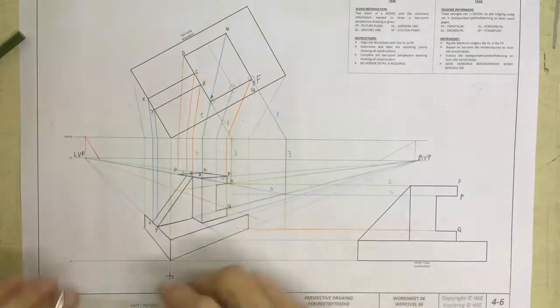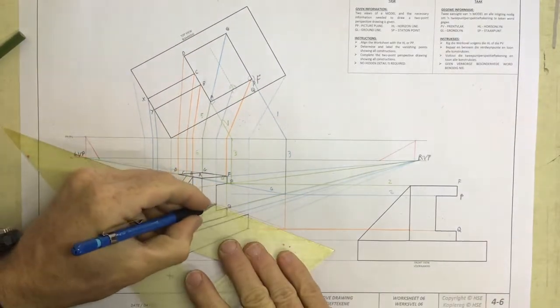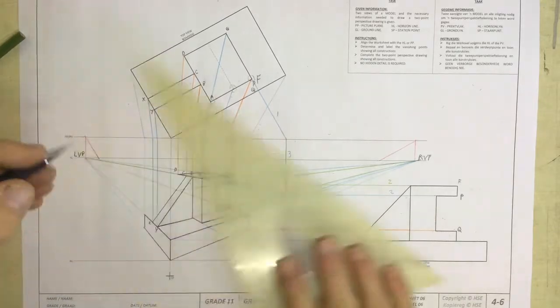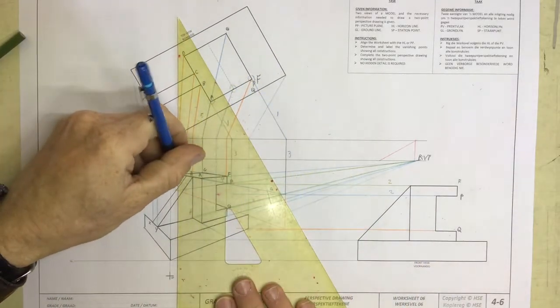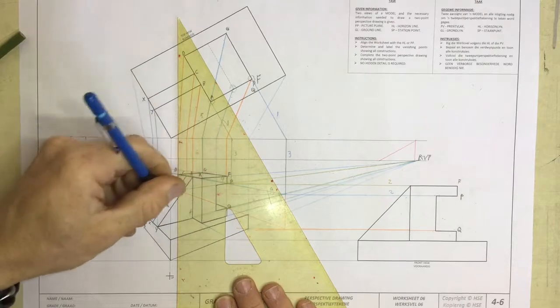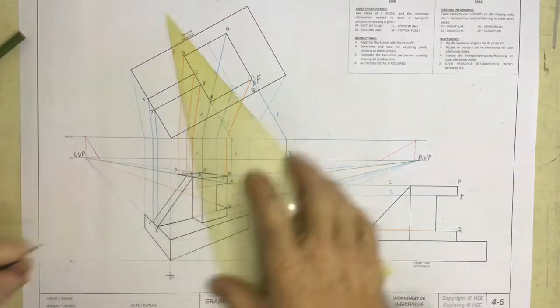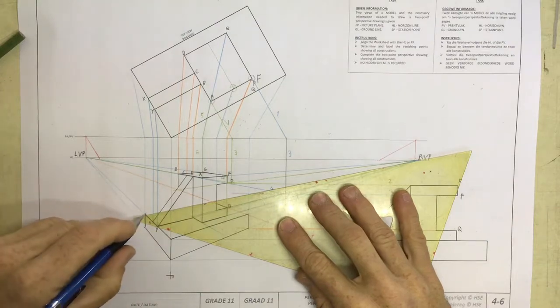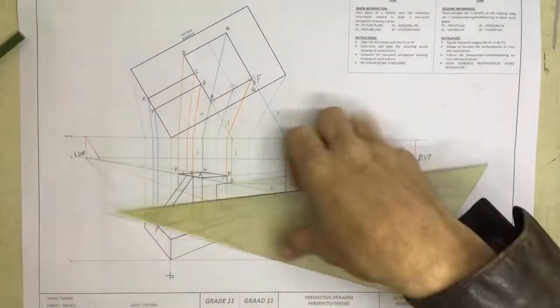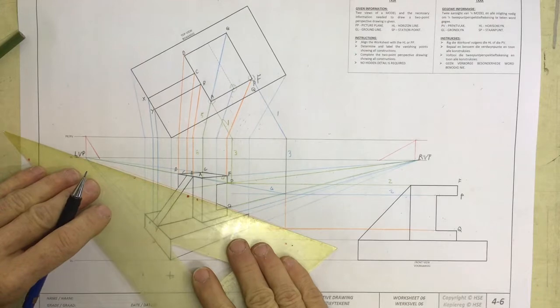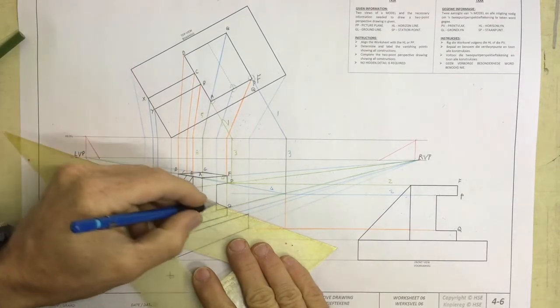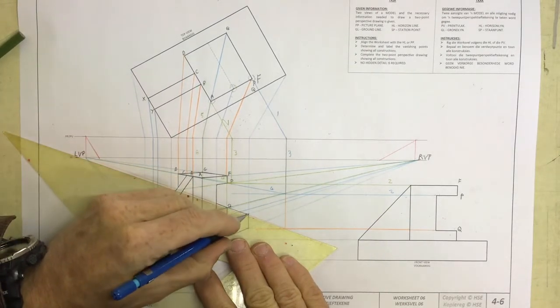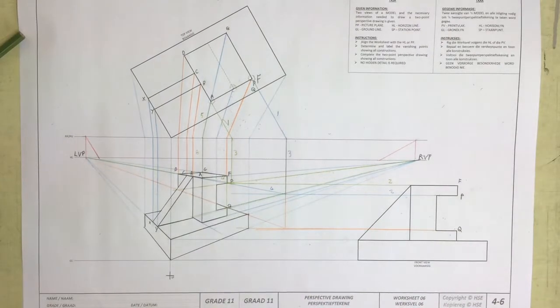Once I've got that in place, I can then draw in that little line over there, and there's a line that needs to drop down from C. Obviously, there'd be some hidden detail going down there. I need a line going back from this corner over here to the RVP over there, and a line going from this corner over here back to LVP. And there we go, our drawing is complete.